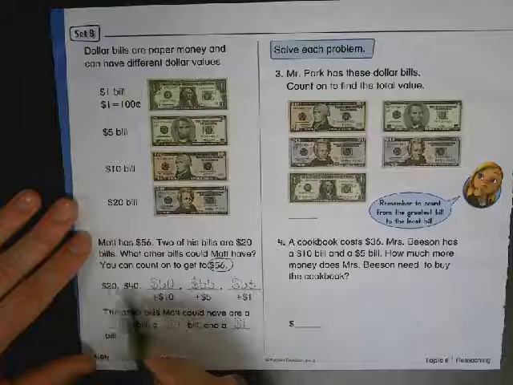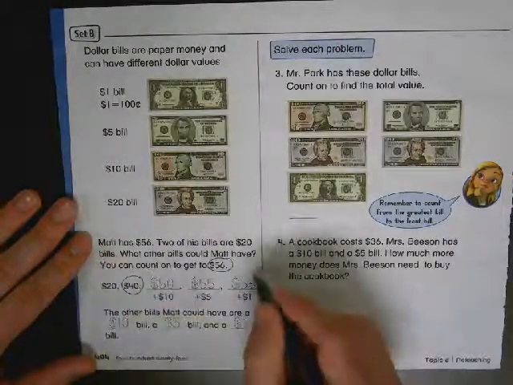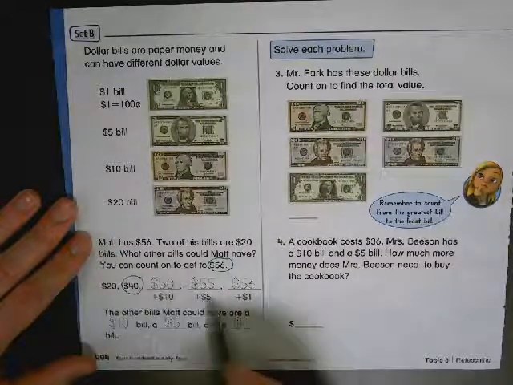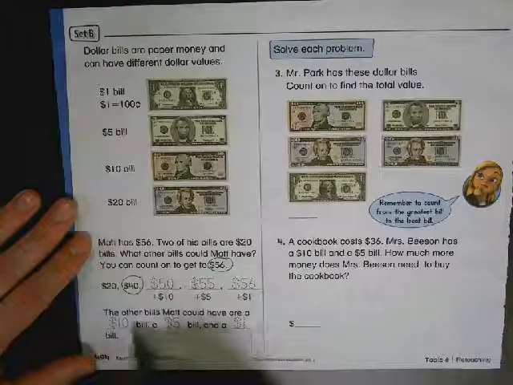Well, 20, 40, so you're essentially starting at 40, and you have to get to 56. You could add 10 and 5 and 1, which is 50, 55, 56, and then you write down what other bills he could have had.